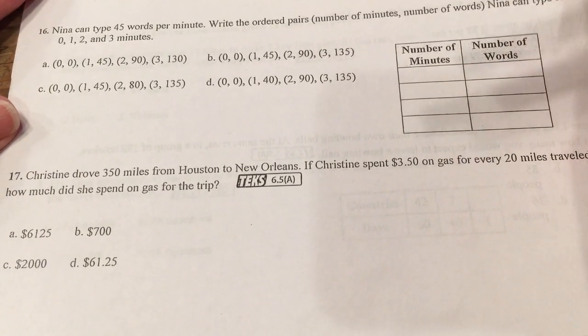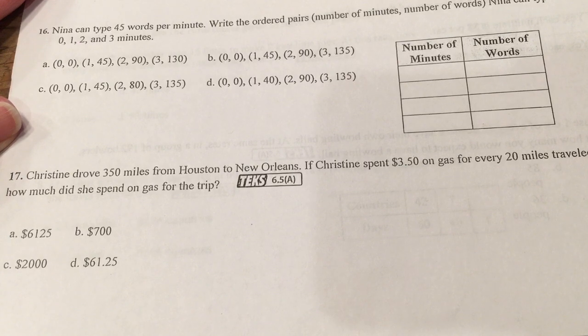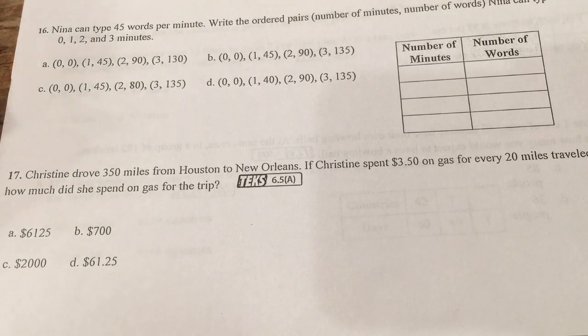Number 17. Christine drove 350 miles from Houston to New Orleans. If Christine spent $3.50 on gas for each 20 miles traveled, how much did she spend on gas for the trip? A. $6,125. B. $700. C. $2,000. D. $61.25.